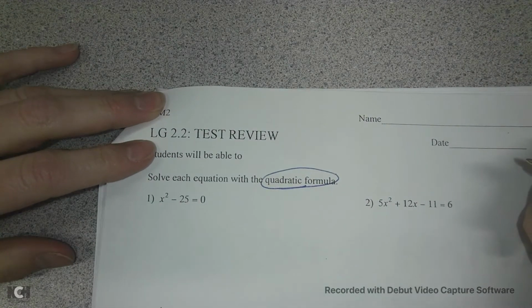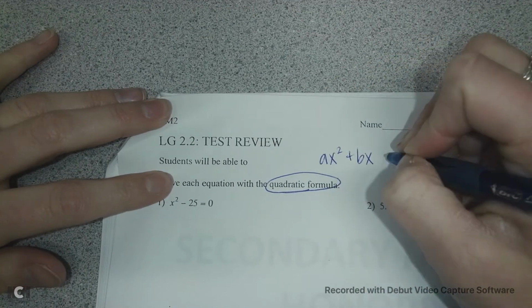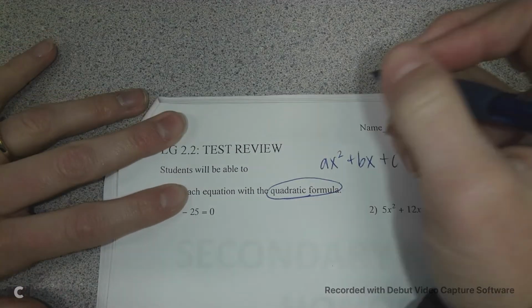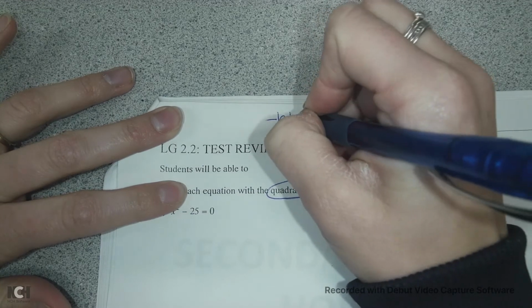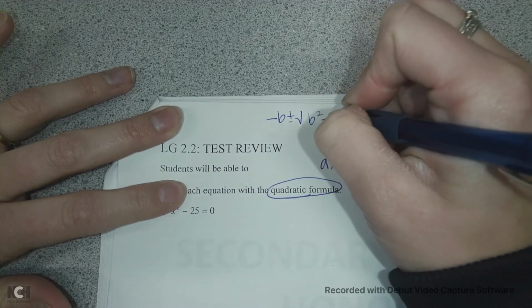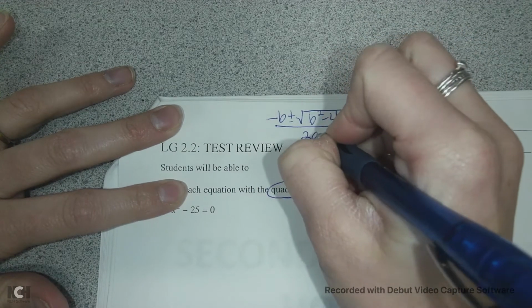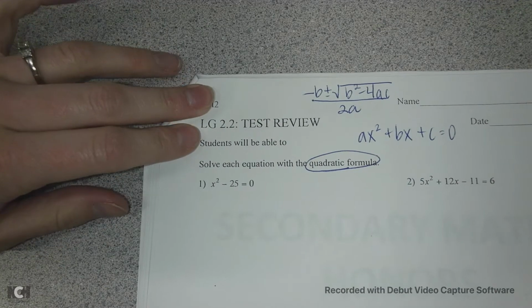And all of our equations need to be in the form ax squared plus bx plus c equals 0 in order to use the quadratic formula. And the quadratic formula is negative b plus or minus the square root of b squared minus 4ac all over 2a. Okay? Alright, so number 1.